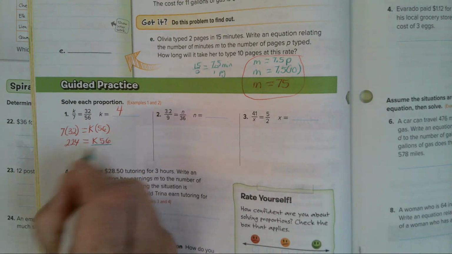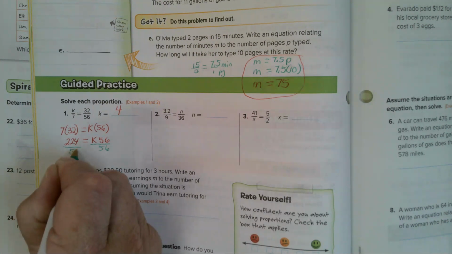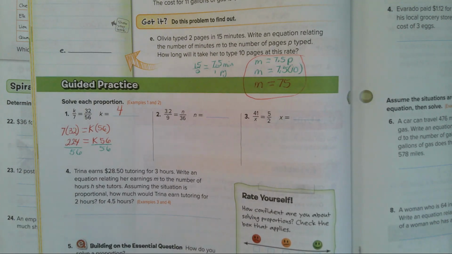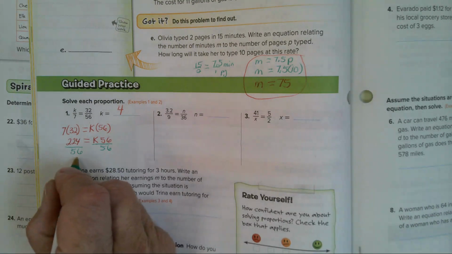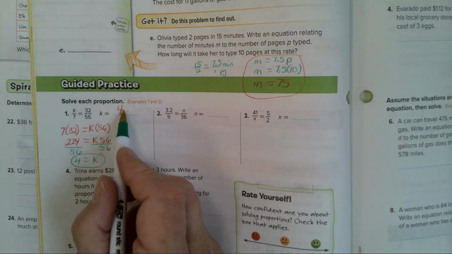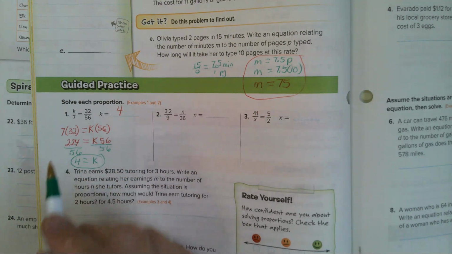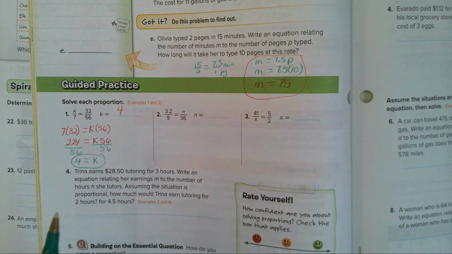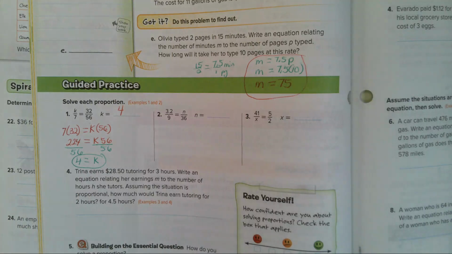We're going to divide both sides by 56. And 224 divided by 56 gives you the answer of 4. 4 equals K. Now, yes, we did that in our head earlier, right? But you have to practice, and it's easier to practice with easy problems like this than to do the harder problems later, all right? Now, let's go on to the next one.